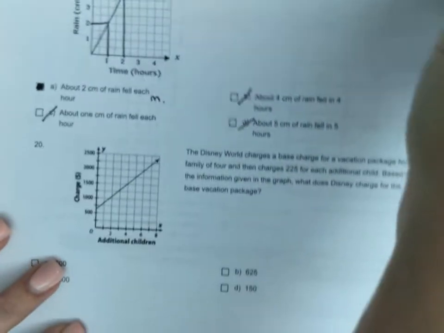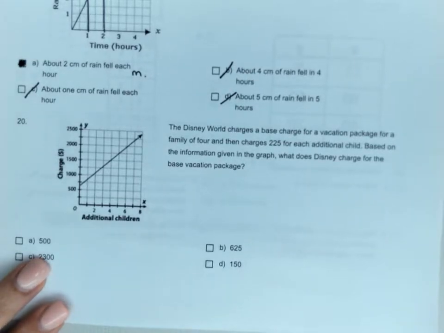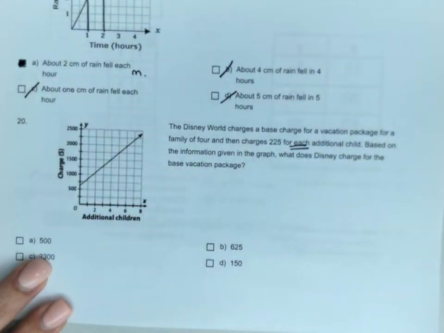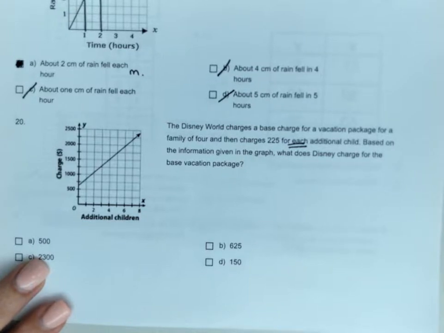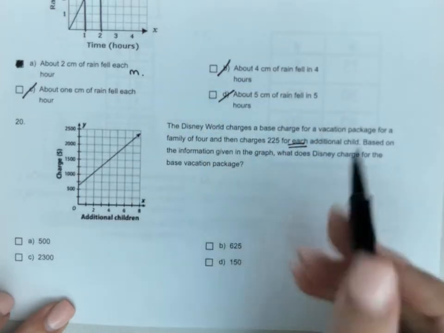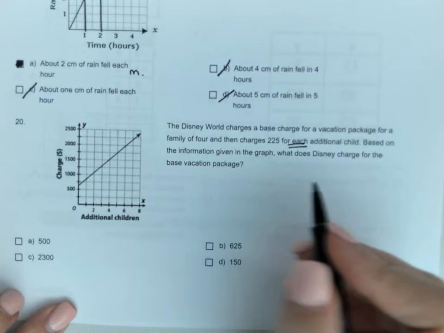The Disney World charges a base charge for a vacation package for a family of 4, and then charges $2.25 for each additional child. Based on the information given in the graph, what does Disney charge for the base vacation package? So we know how much it is for each additional because that's how much it's increasing each time. But the base charge or your initial fee is where it's starting.